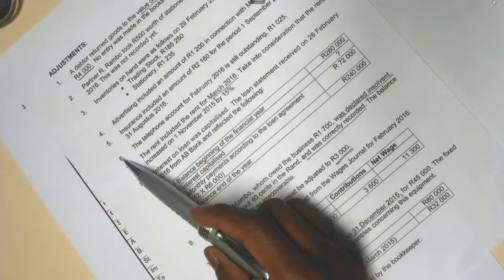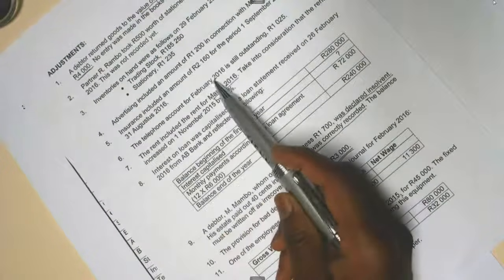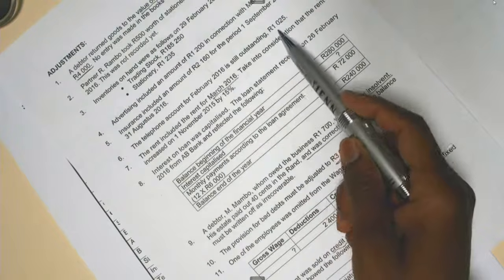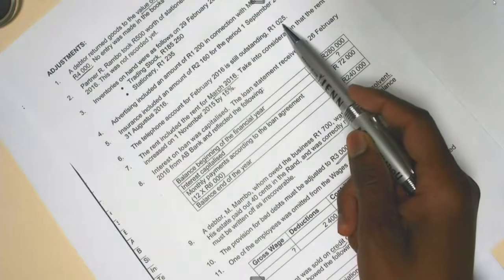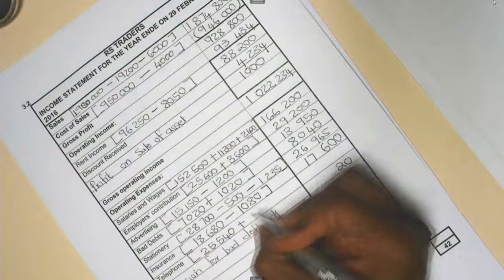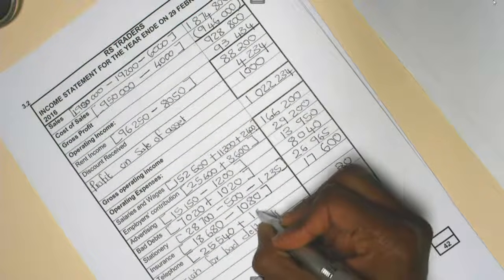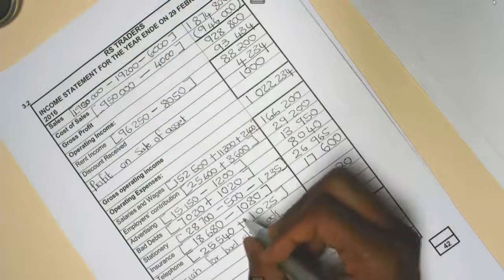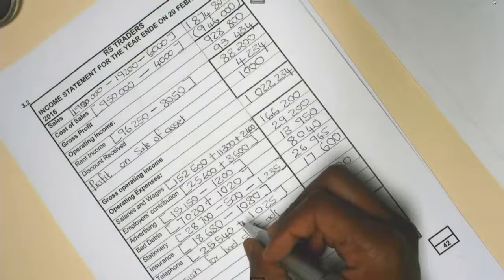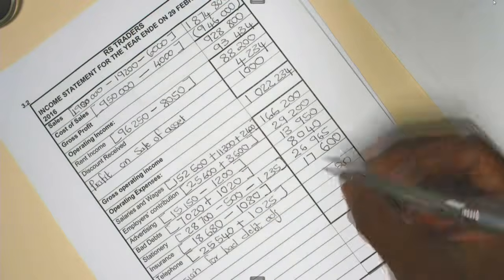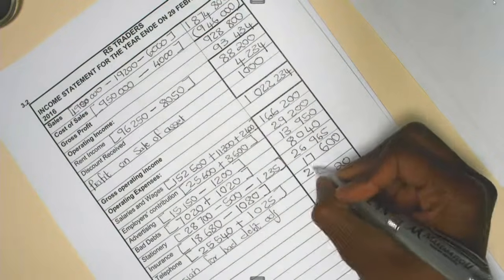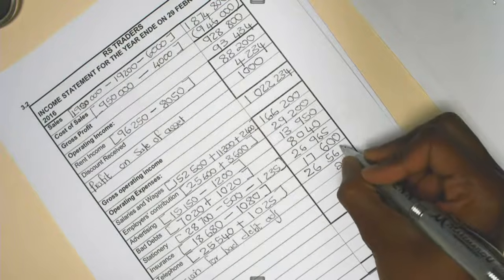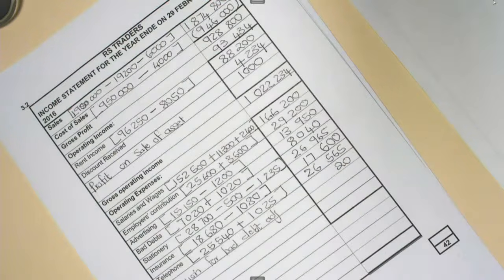Number 6, it says the telephone account for February 2016 is still outstanding, so it's accrued with 1,025. When it's accrued, we need to add, so it's plus 1,025. When you add those two, the telephone should then amount to 26,565. That's now the insurance.